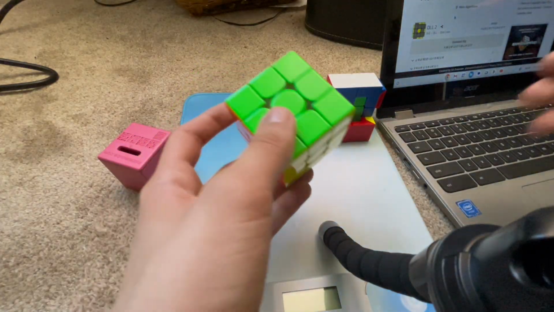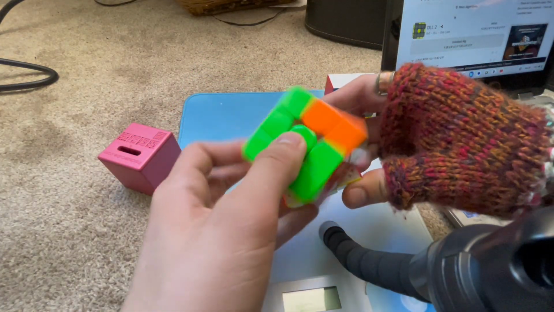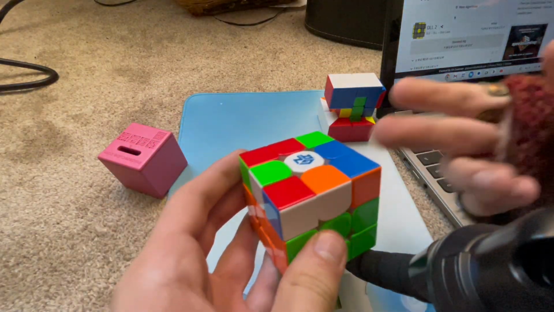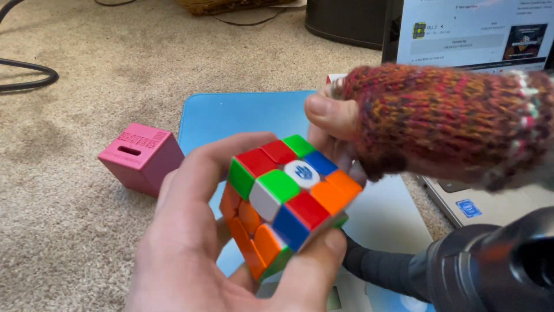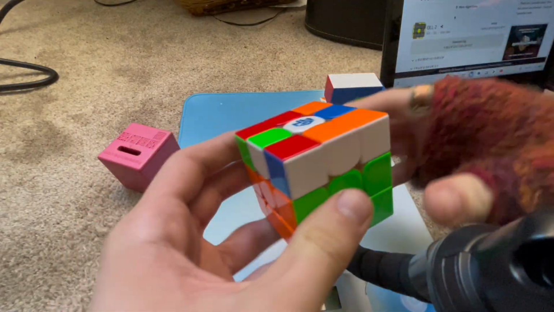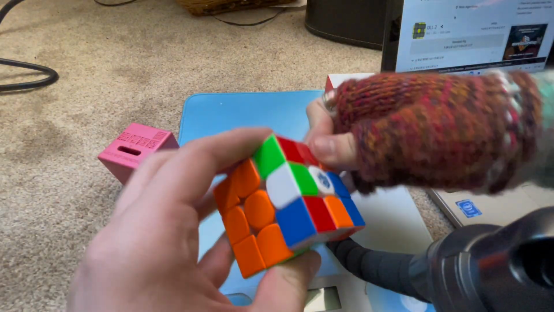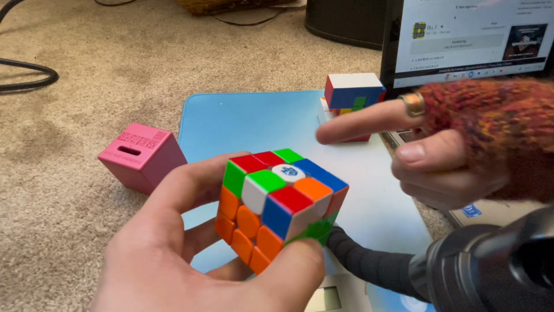Okay, now moving on to the second dot case. I'm gonna set it up. Yeah, so the way you recognize this one is basically the same as the other one. It's just these two corners are twisted. So if these corners were twisted, look, it's the other one. But since they're twisted this way, there's a block right here.